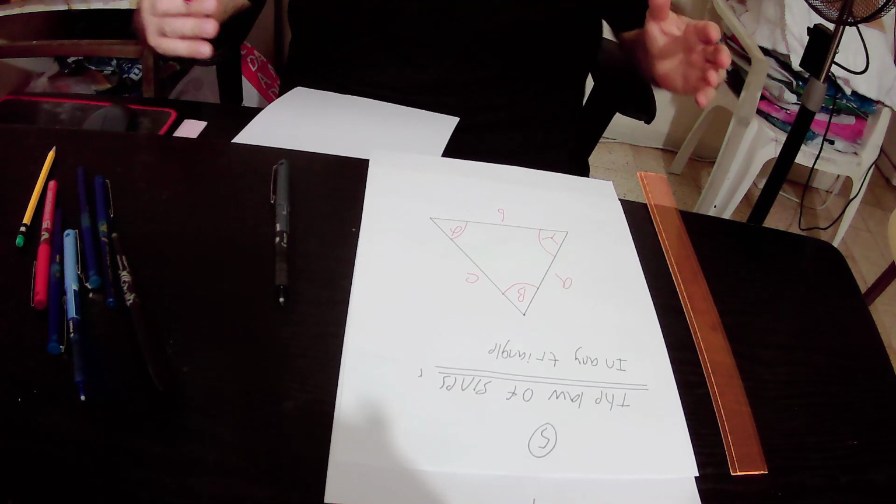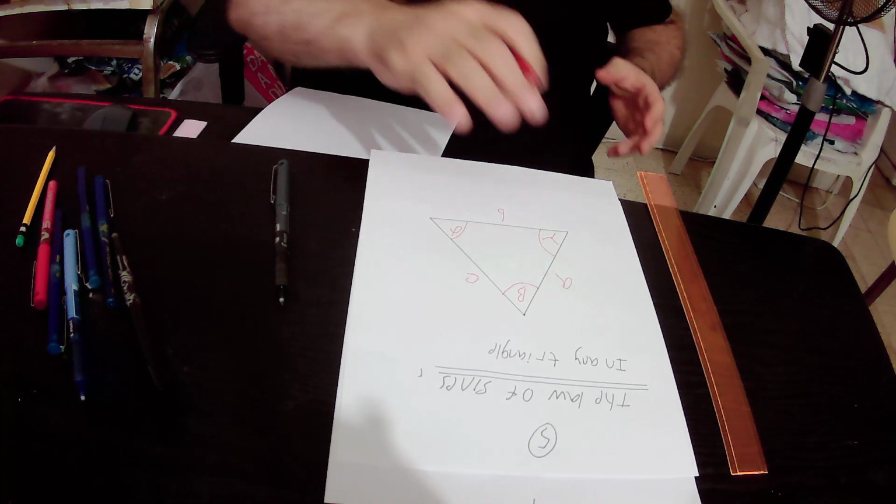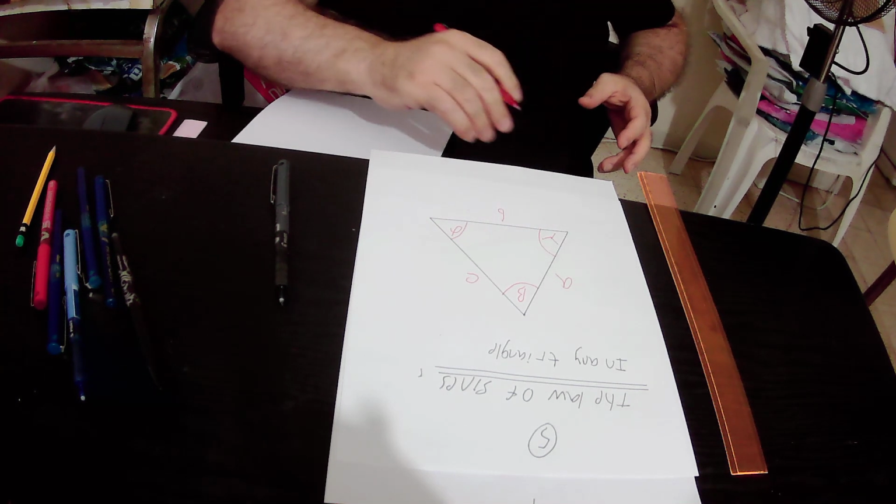Then the following relationship exists between the sides of the black triangle and its angles.